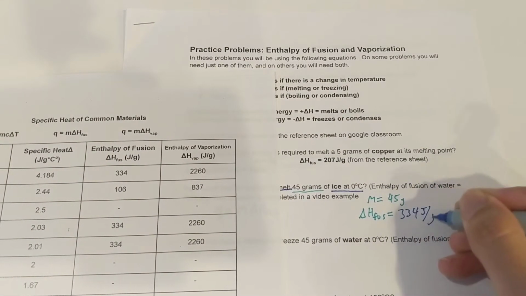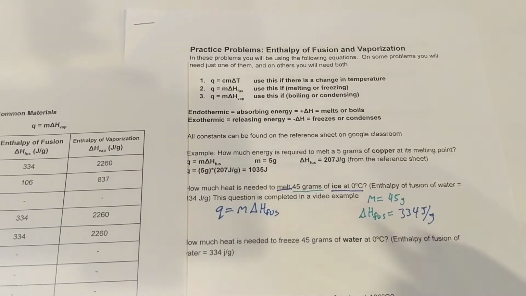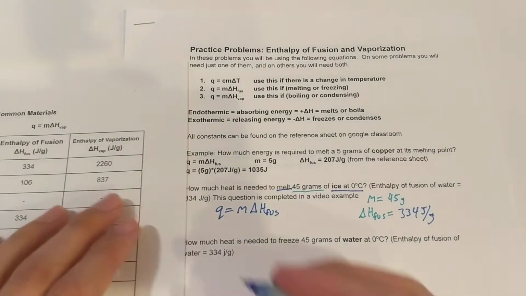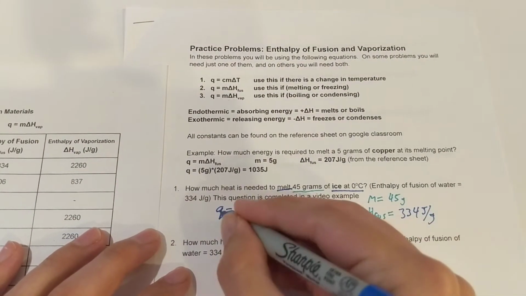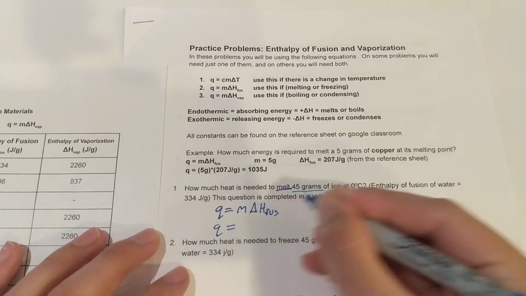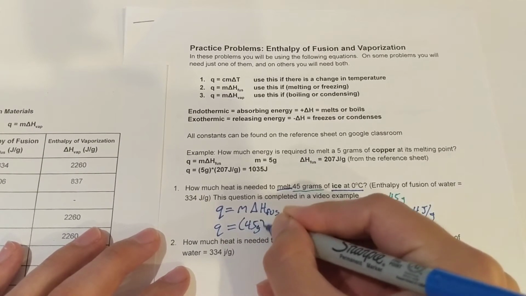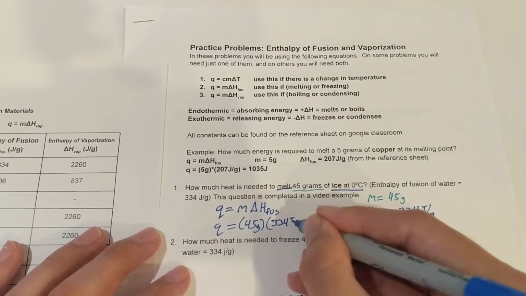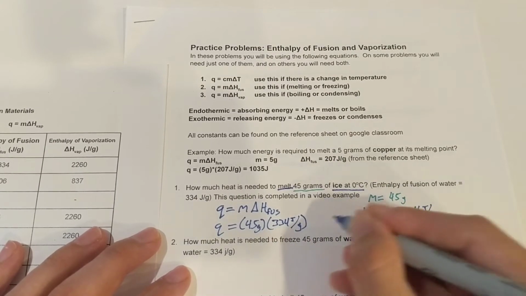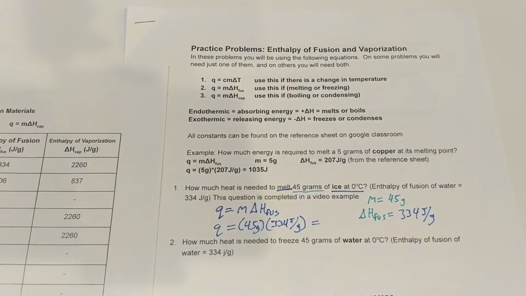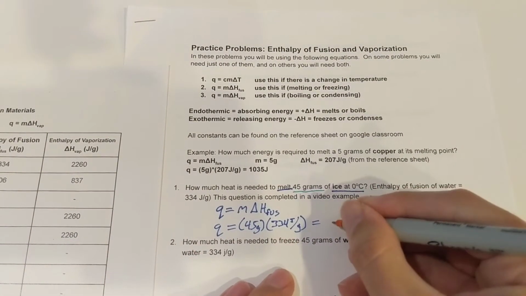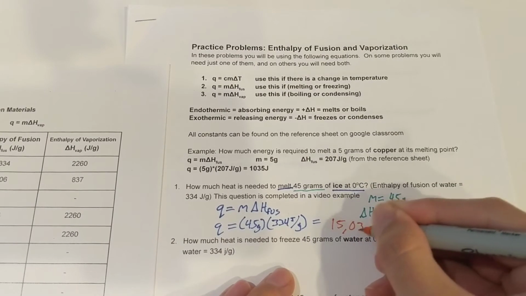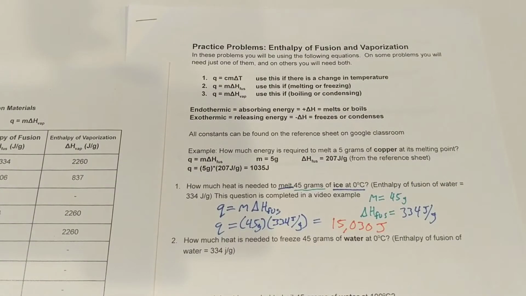So 334 joules per gram. And then with these equations, it's always going to be just multiplying the mass by our change in enthalpy. So Q equals 45 grams times 334 joules per gram. And our answer, just multiplying those in the calculator, is 15,030 joules. So let's do a few more. I really want you guys to get the hang of this. Let's jump into question number 2.